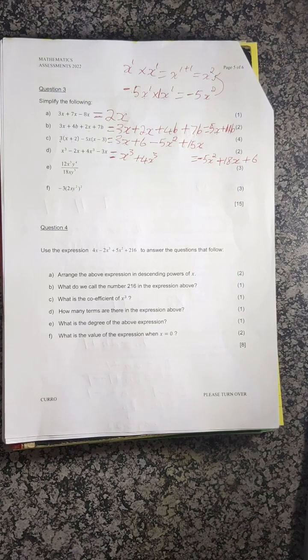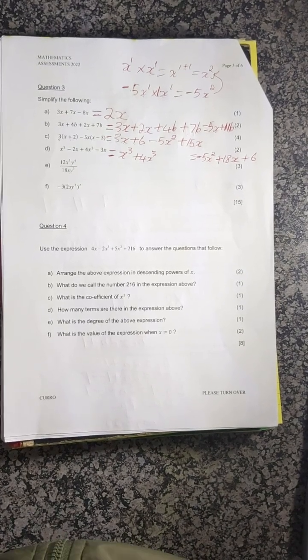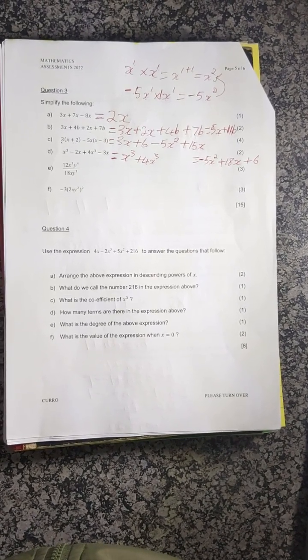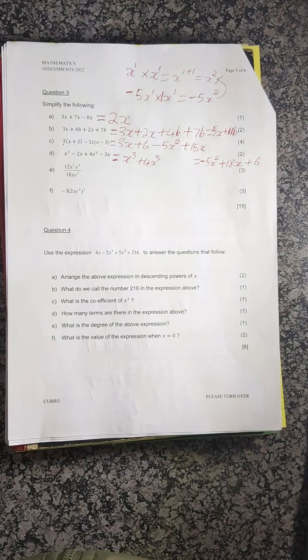Okay, guys, to answer this question, you first have to understand what the meaning of descending is. When you are descending, it means you are coming from the top going down. I'm descending the stairs, meaning that I was up there at the stairs.